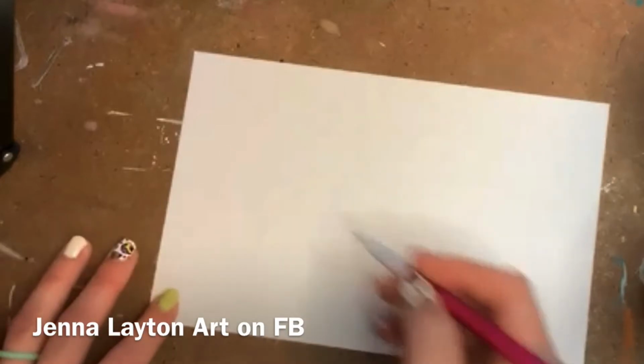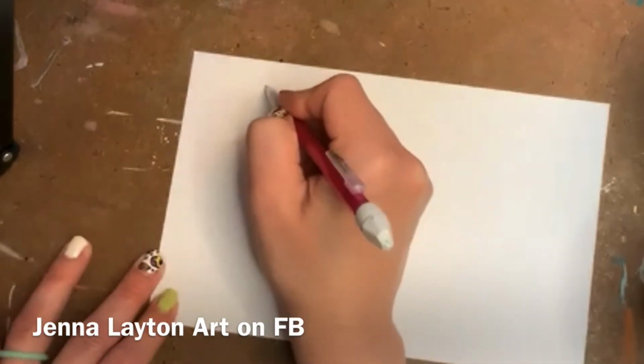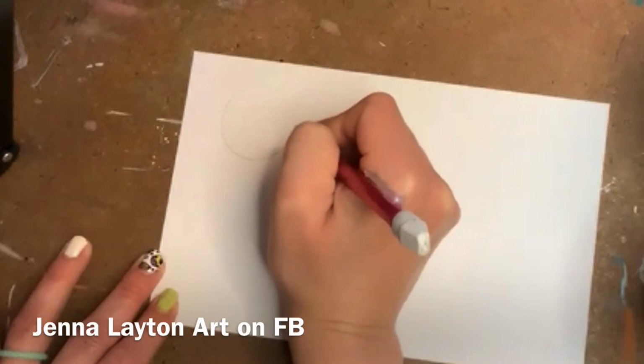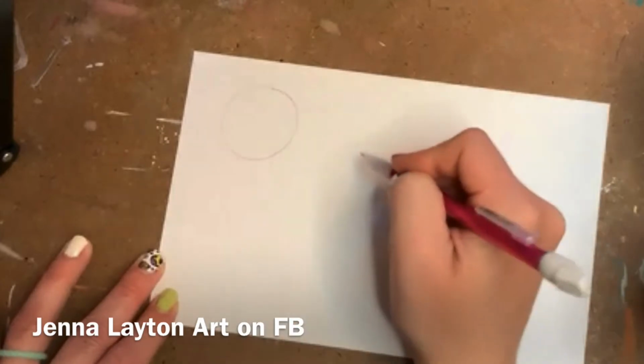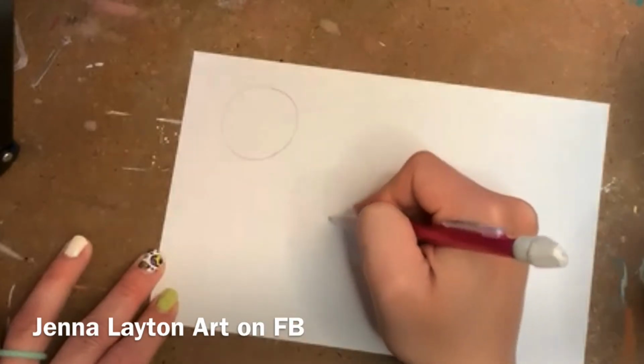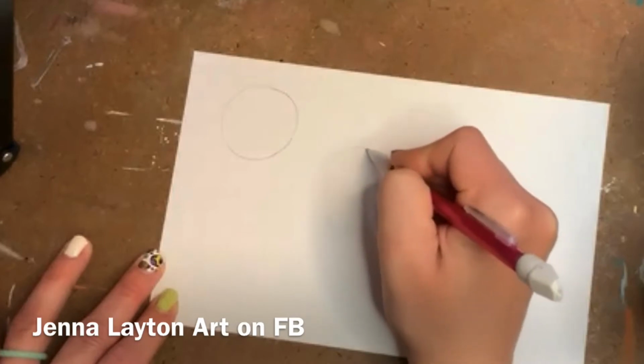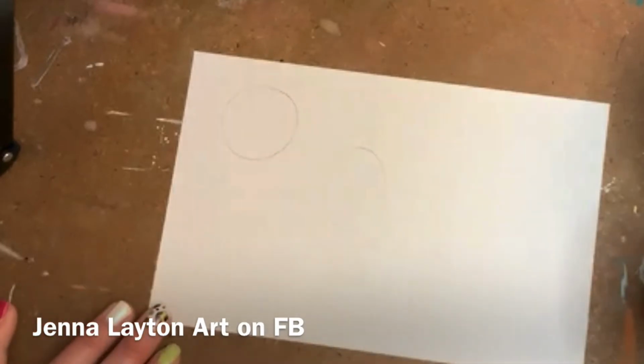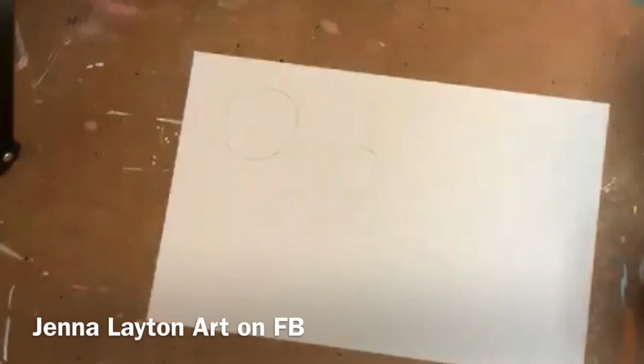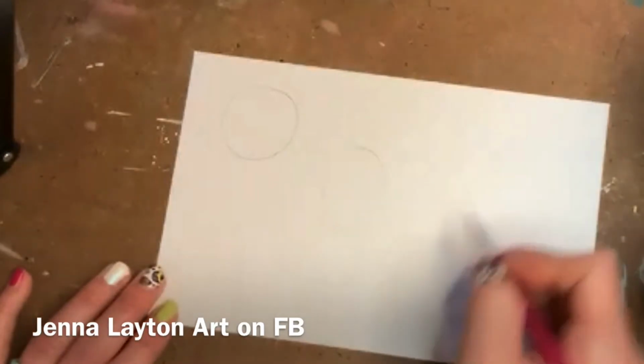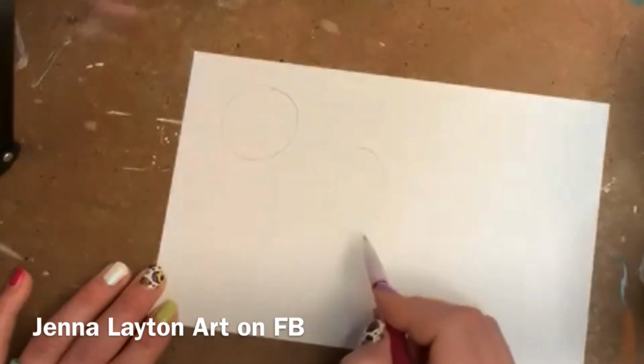So what we're going to do is we're going to start out by drawing circles, or we're going to draw ovals. And really, they don't have to be perfect. In fact, if they're less perfect, that's way more fun. So we're going to draw circles, ovals.